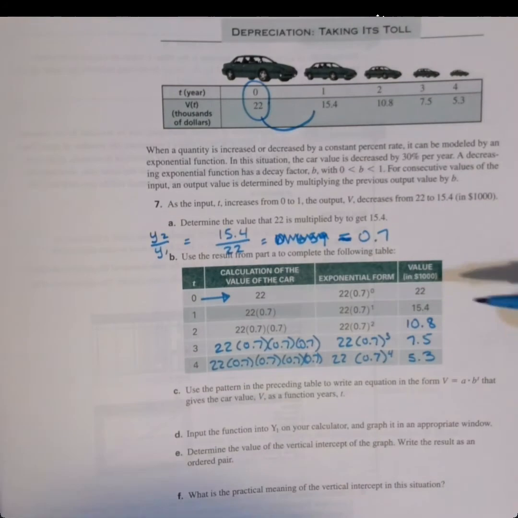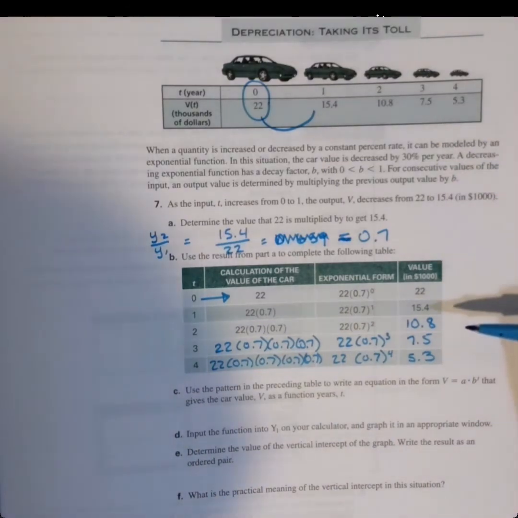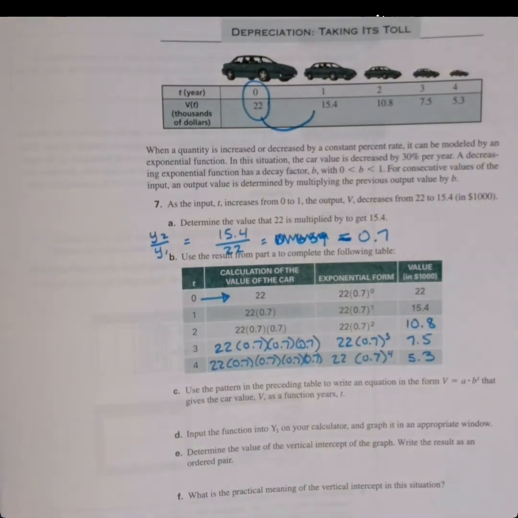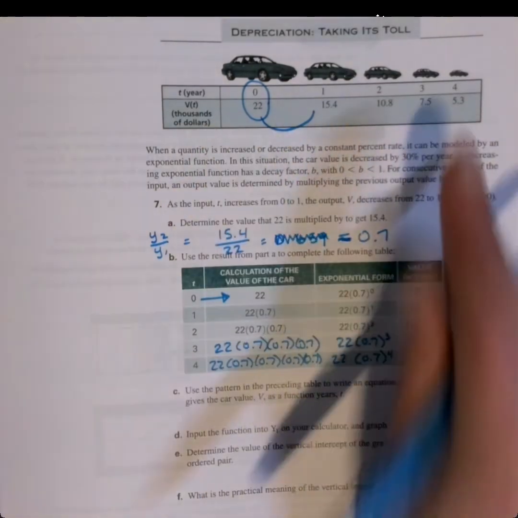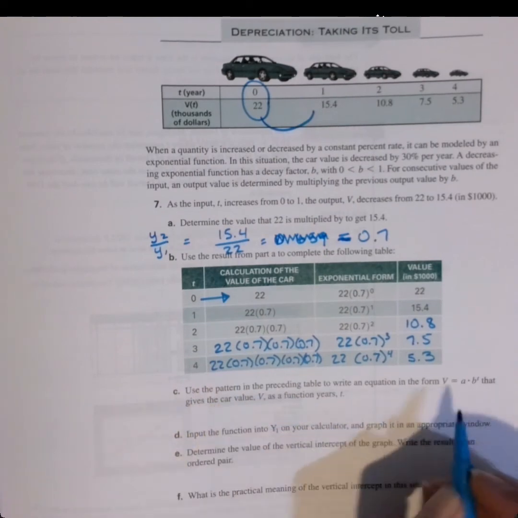the values that I get for my model are going to exactly match the values that we get for this table. This one's not going to be an approximate exponential model. It's going to be an exact exponential model just because of the way this one was constructed. That doesn't always happen from data sets, but it just happens because of the way this data set was constructed originally. Okay, so use the pattern in the table to write the function.